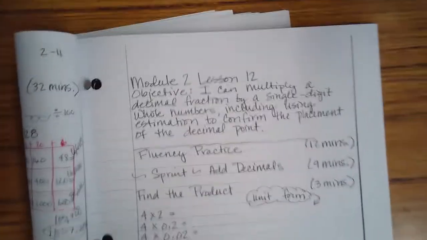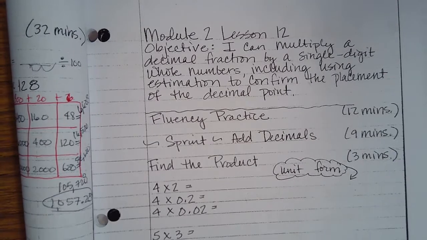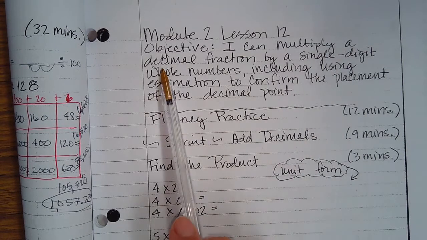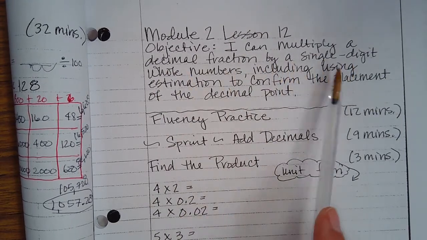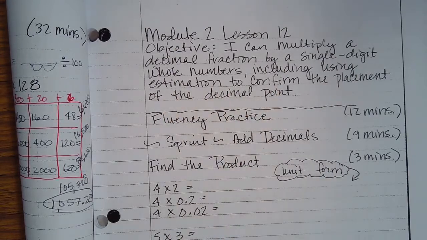This is Engage New York, Module 2, Lesson 12. Read the objective with me while I read it out loud. I can multiply a decimal fraction by a single-digit whole number, including using estimation to confirm the placement of the decimal point.